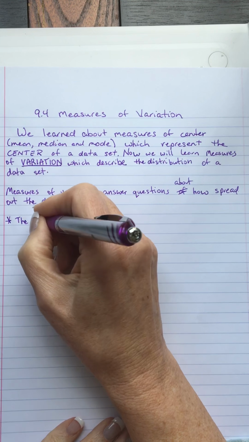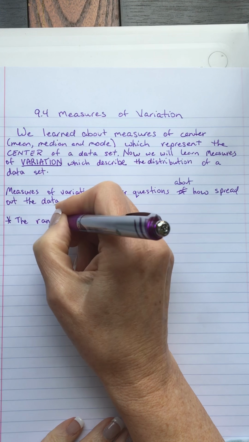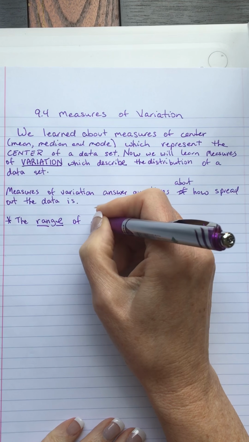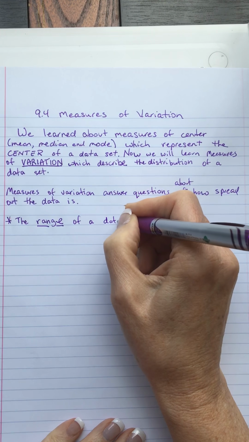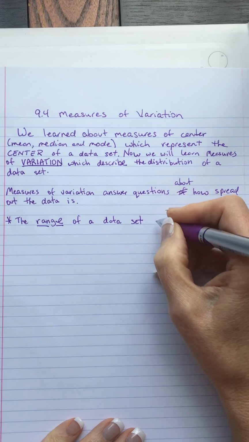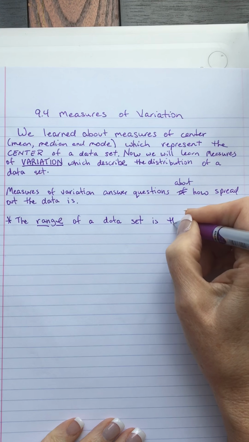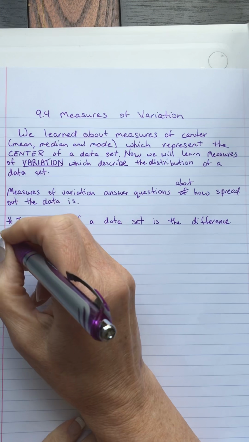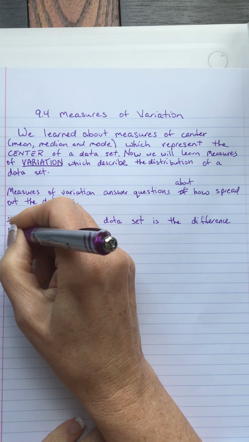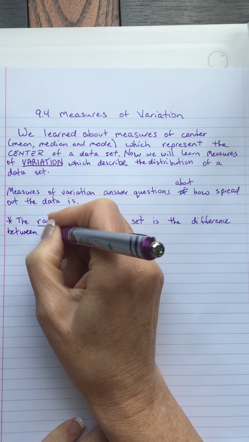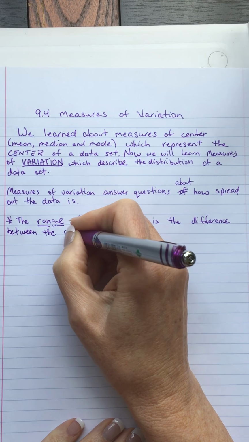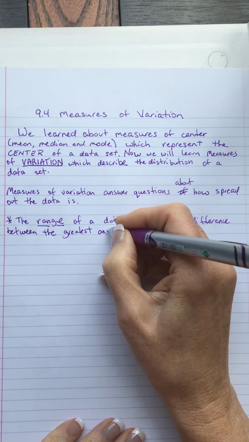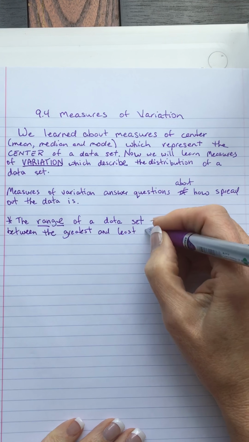The range of a data set is the difference between the greatest and least value.